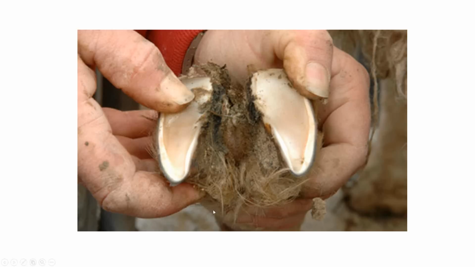This picture shows a classic case of scald. If you look in the middle, right in that interdigital cleft, you can see that white and red tissue, some hair loss. Oftentimes this area where scald is present is a little higher in moisture content. Sometimes the temperature of the hoof can be a little higher due to scald. And oftentimes you can smell it.